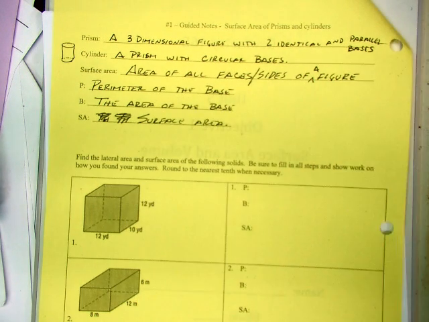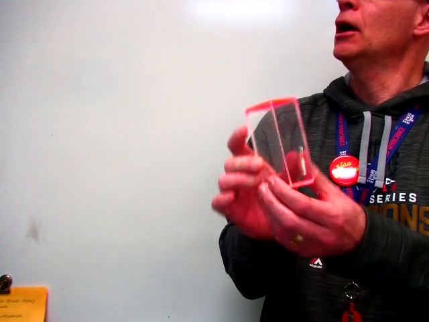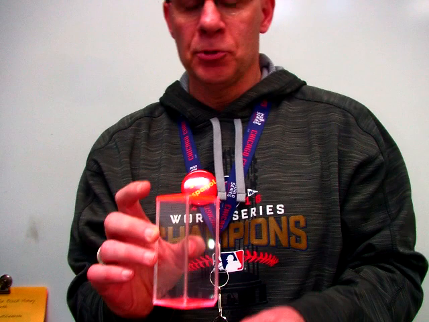So I'm going to flip it up here, and hopefully you can see me with a couple of these figures. Okay, so we are going to look at a couple of these figures, and I think you can see them pretty well here. So what I have here is a rectangular prism, and what you want to look at is what is the base.